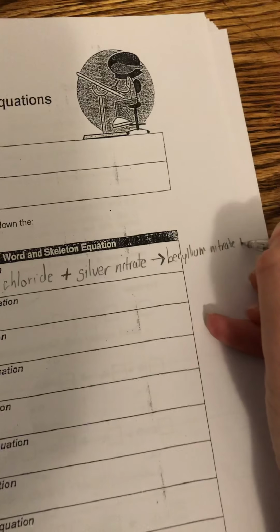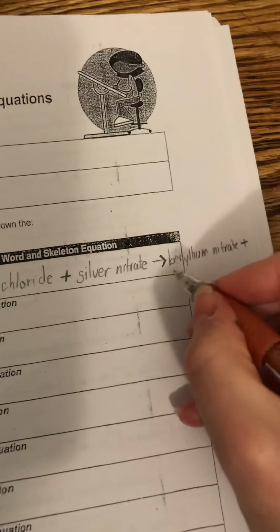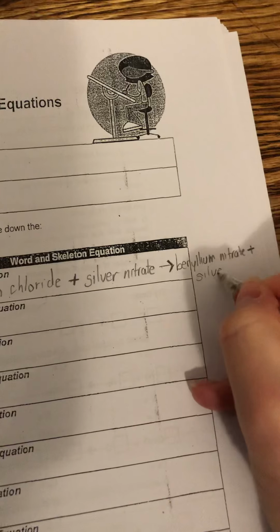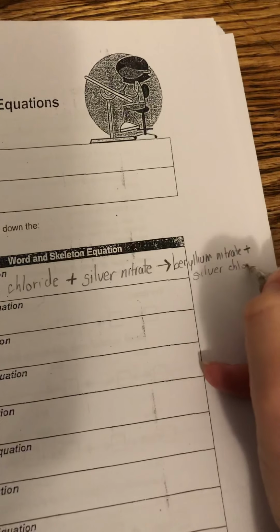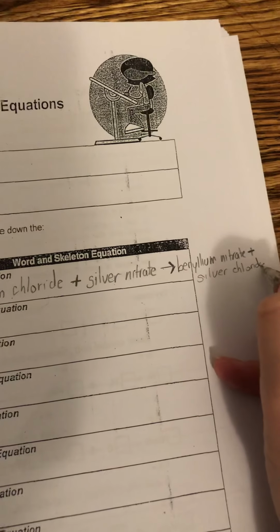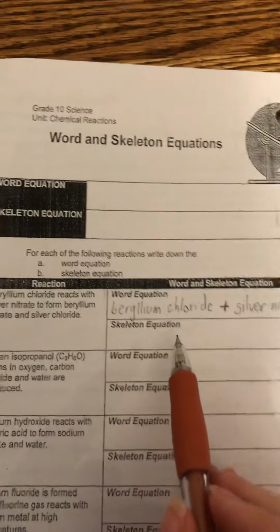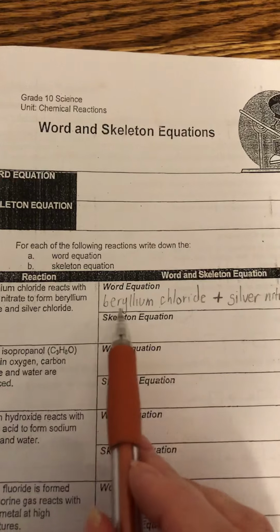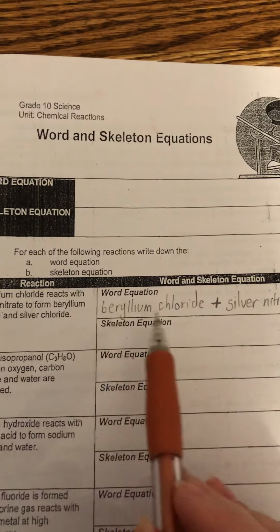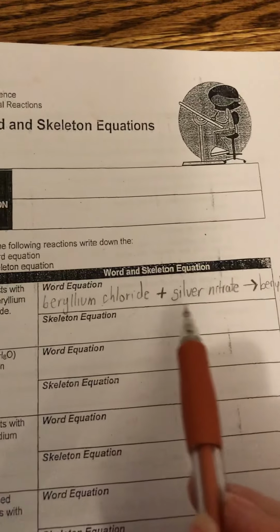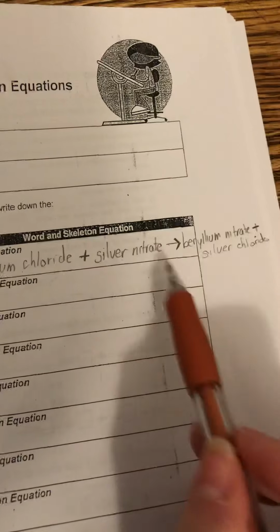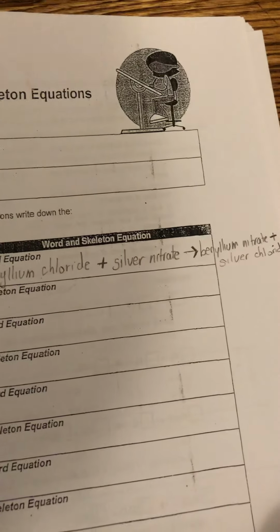I'm going to have to go on another line. So plus silver chloride. So that is our word equation. Now to do our skeleton equation, we need to make chemical formulas out of these names, which we know how to do.